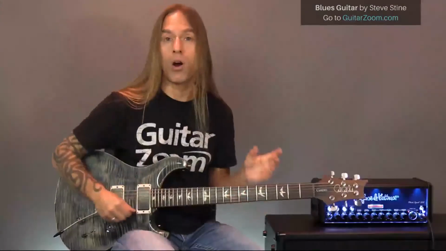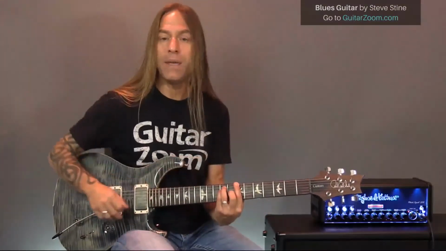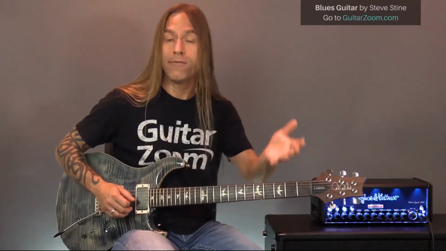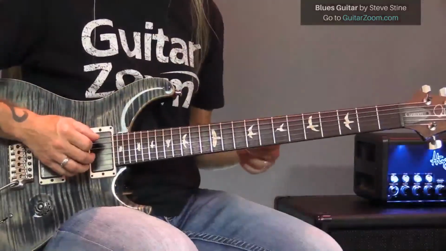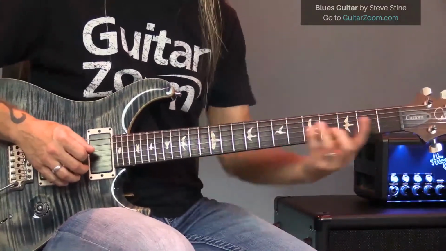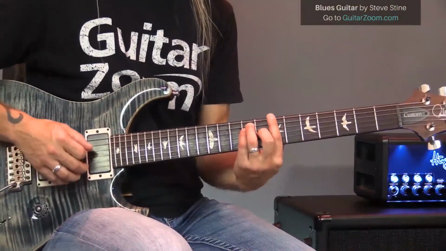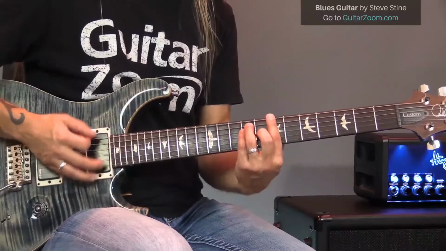So if you do know your bar chords, let's play this together in the key of B, doing a 1, 4, 5. And I'm going to call out 1, 4, and 5. Not B, E, and F sharp, but 1, 4, 5. Because we could do this in any key. So here we go. 1, 2, ready, go.